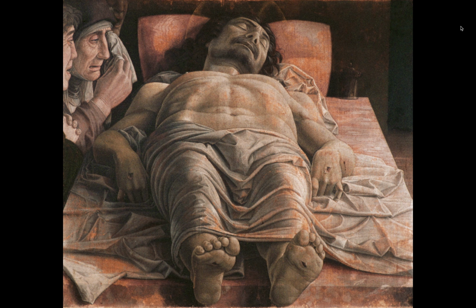Here's a Mantegna with the body of the dead Christ done in one-point perspective. This is early on, and they were experimenting with how do you do this with more than just cityscapes and things like that.